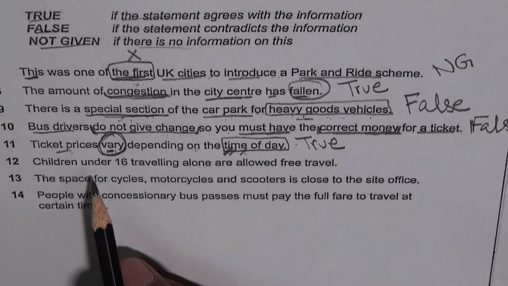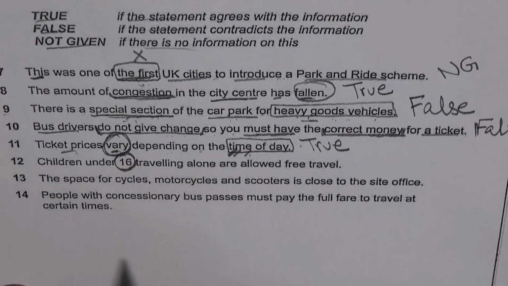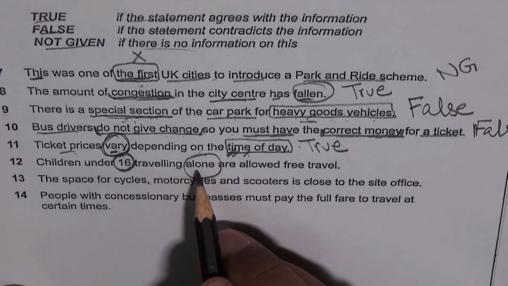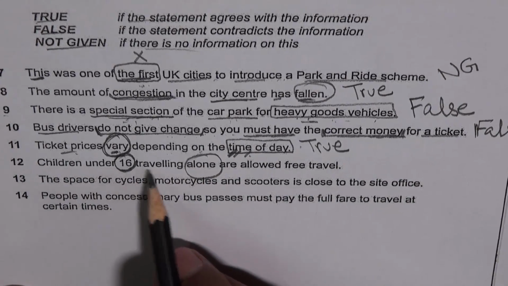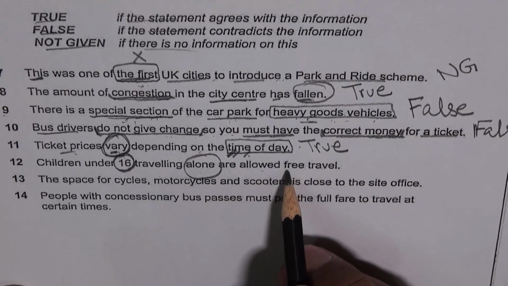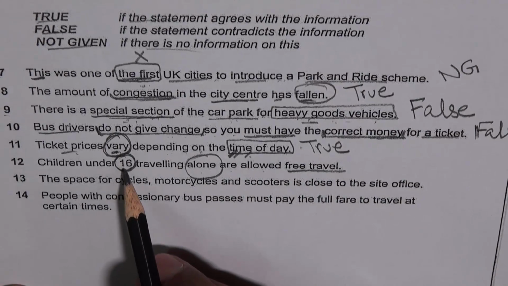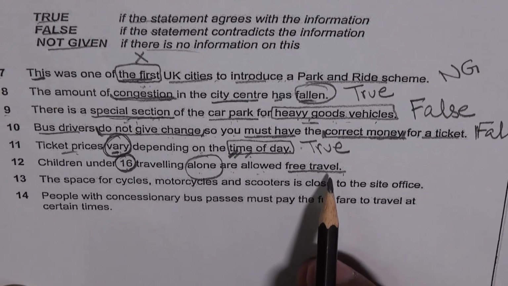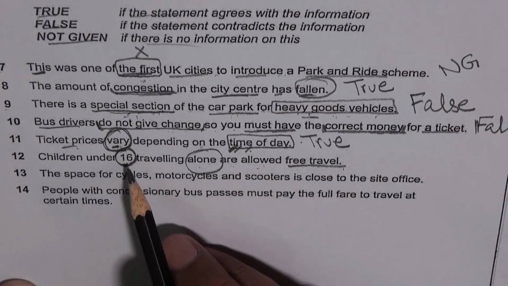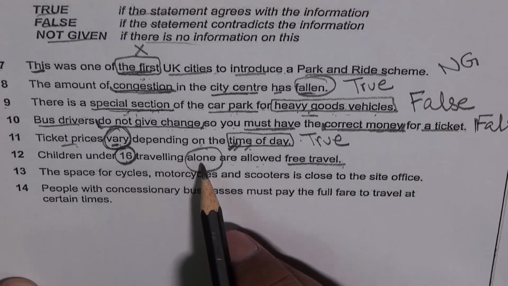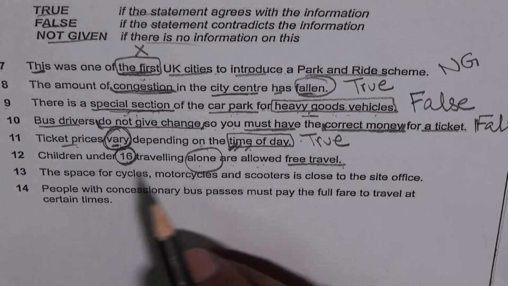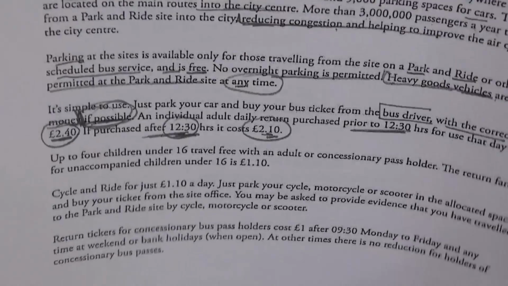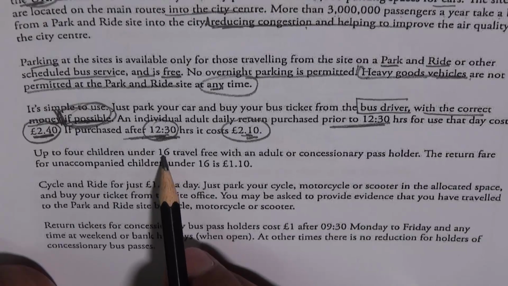Now let's go on. Number 12, children under 16. Children under 16 traveling alone are allowed free travel. Again, it's an important thing. If children under 16 are traveling alone, they are allowed free travel, then it is true. If they are not allowed free travel, under 16 traveling alone, then it is false. Otherwise, it's going to be not given. So let's see, children under 16 traveling alone are allowed free travel. So here we are. Oh yes, 16, I found it here.